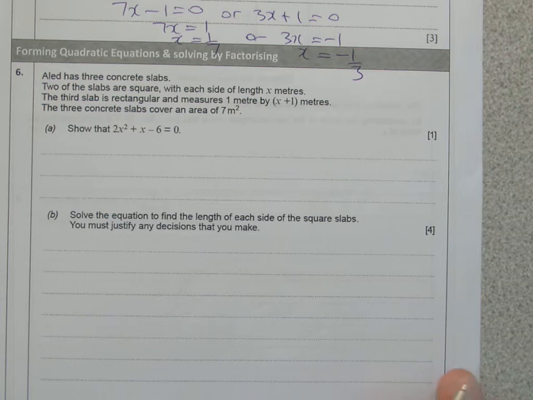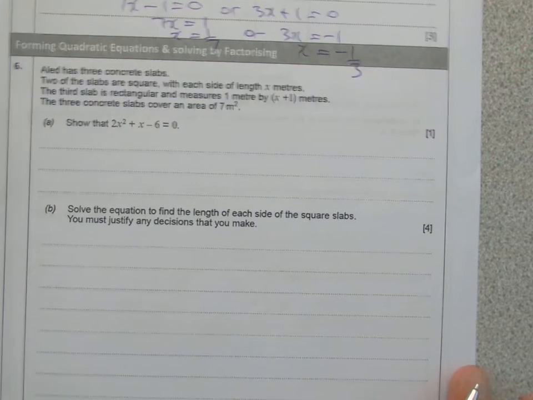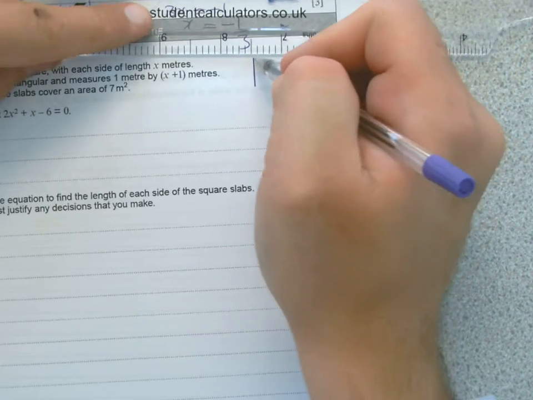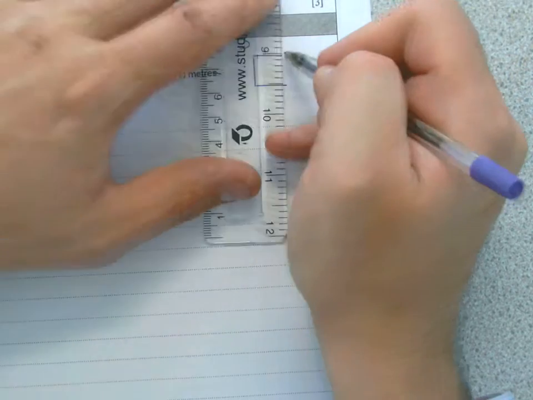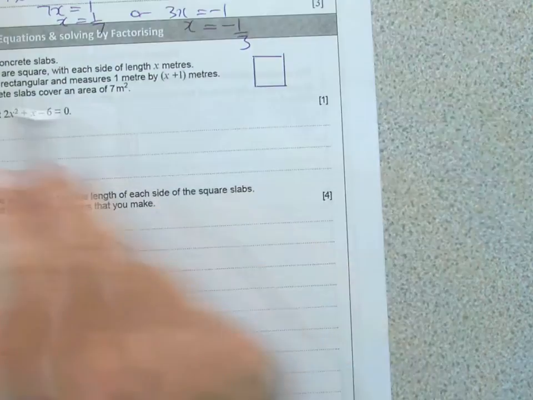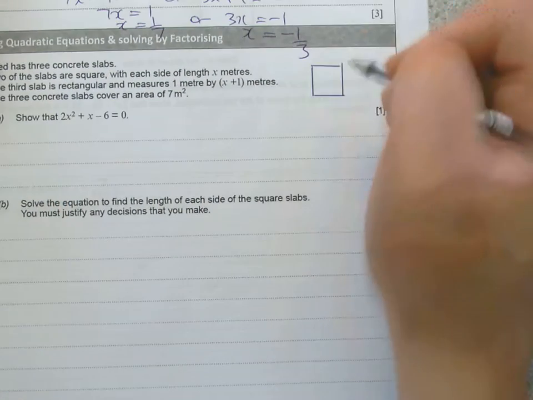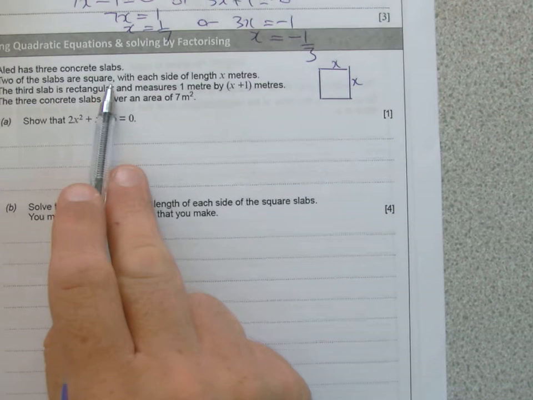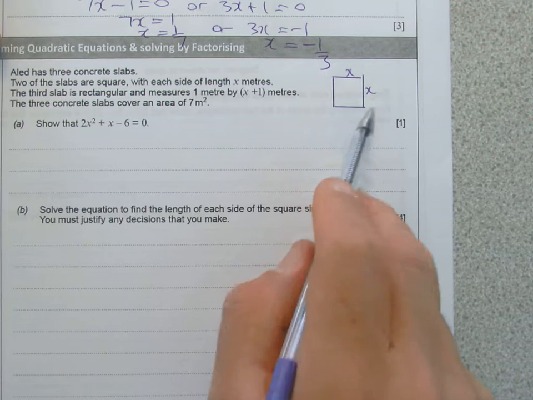Now, what I do here, when these sort of questions come up, I like to see what's going on in picture format. So I'm going to draw a little sketch of this. You've got 3 slabs, haven't you? And 2 of them are the same, aren't they? So you've got your square slab, it says here, each of side x. That's what it says, isn't it? 2 of the slabs are square, with each side of length x meters, so x and x.